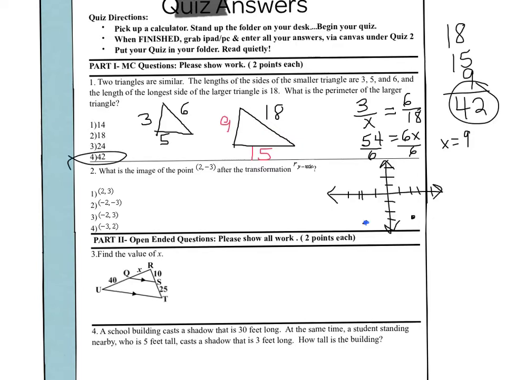Question number 2 says, what is the image of this point under the transformation and a reflection into the y-axis? So we look at the original point, which was at 2, negative 3. And if we actually reflect this in the y, now it's negative, negative. So this is negative 2, negative 3. The x changed to negative, so our answer should be 2.